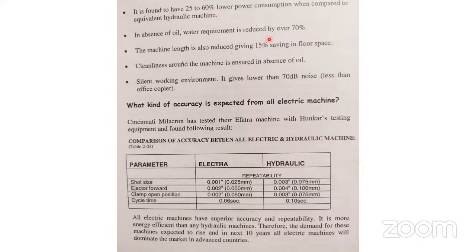In the absence of oil, water requirement is reduced by 70%. The machine length is also reduced, giving a 15% saving in floor space. Cleanliness around the machine is ensured; in the absence of oil, there is no oil, therefore no spoiling. Therefore, a complete 70% efficiency because of no oil.